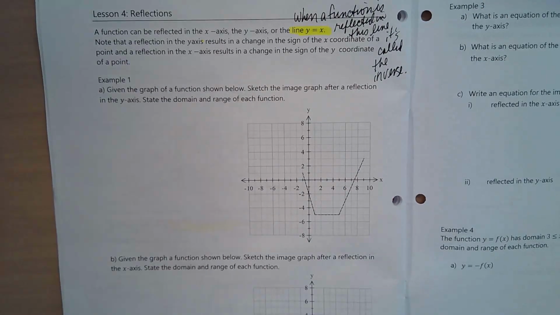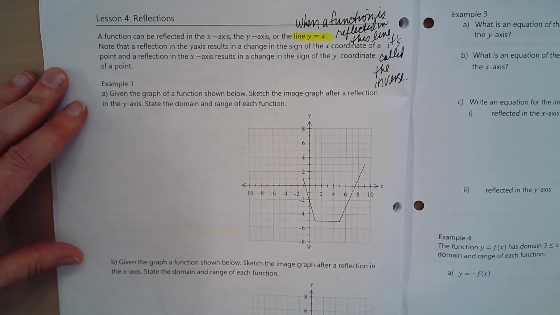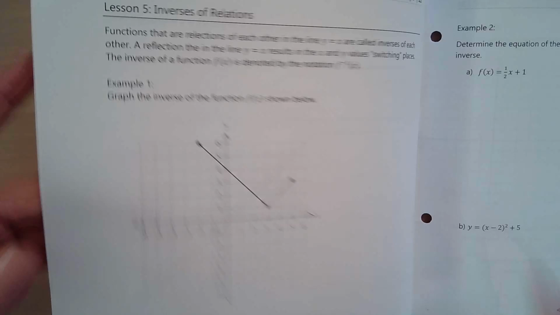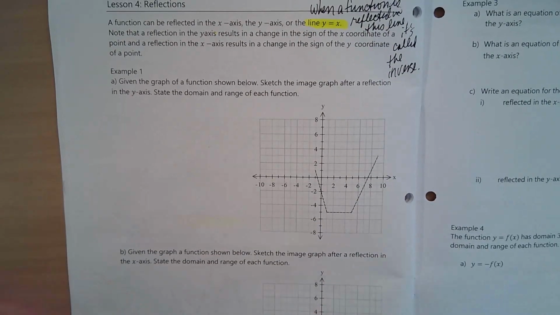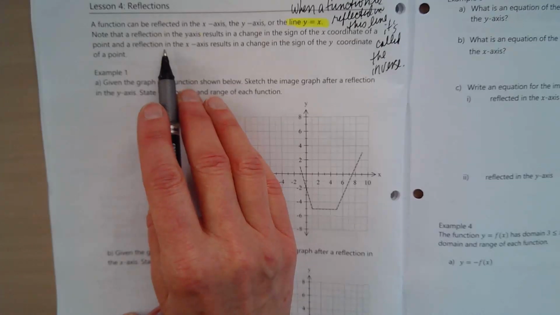Okay, in lesson 4, we don't talk about inverses. We're just going to do x and y, because guess what? We have a whole lesson on inverses. That last lesson is just the reflection in y equals x. So we're just going to stick to x and y in this lesson.